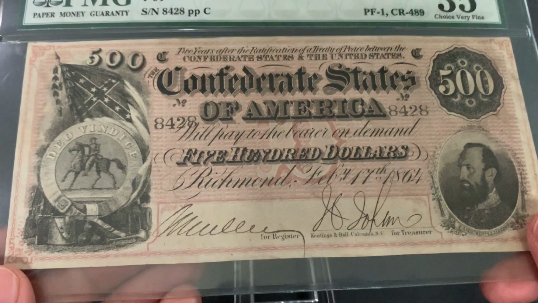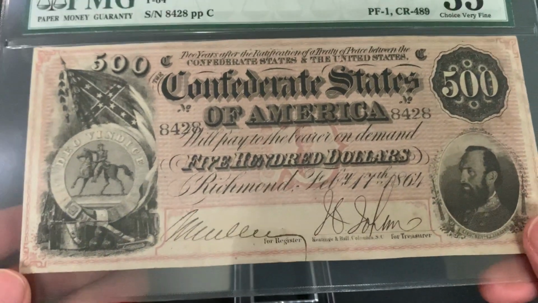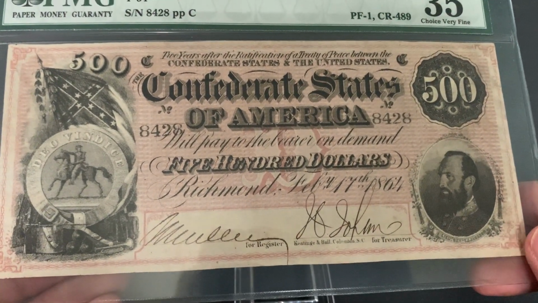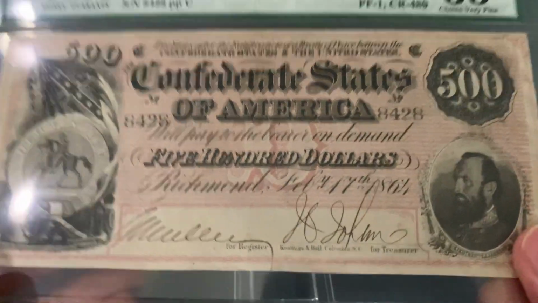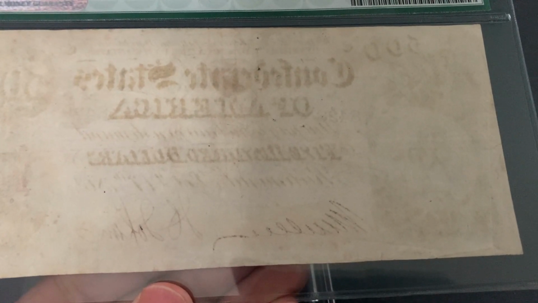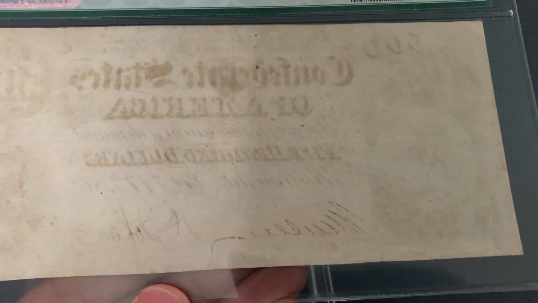Now, another thing about this banknote is the fact that this is uniface. If you have the lower denominations from the series of 1864, they all have a design on the back, except this particular note. And the reason is that all the back plates for the 1864 series, which were being delivered from England, were captured and destroyed by the Union Army.